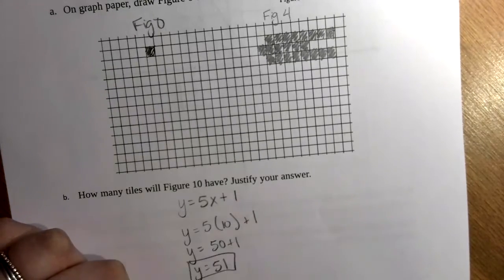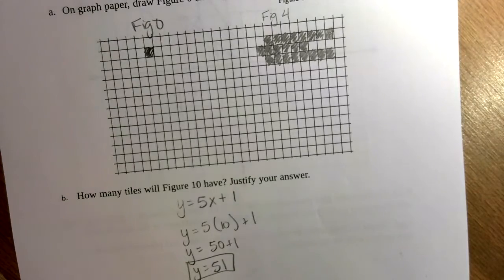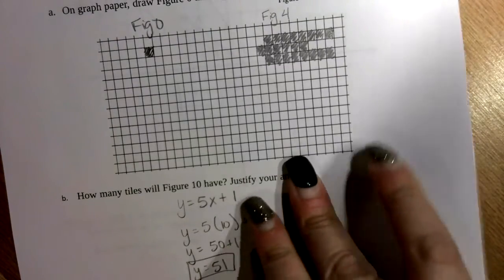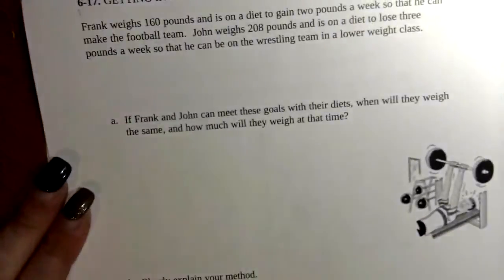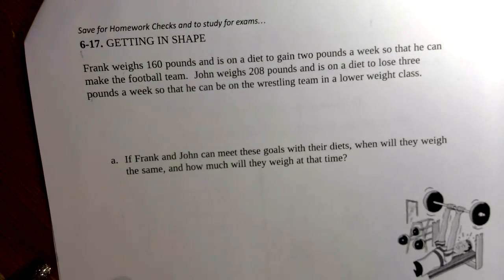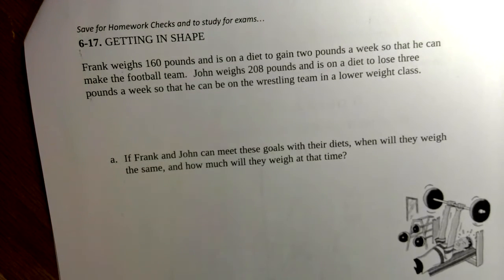So that means that there will be 51 tiles in figure 10. Alrighty, flipping it over, we have one more problem that's kind of split up into a couple here. Number 17, getting in shape.